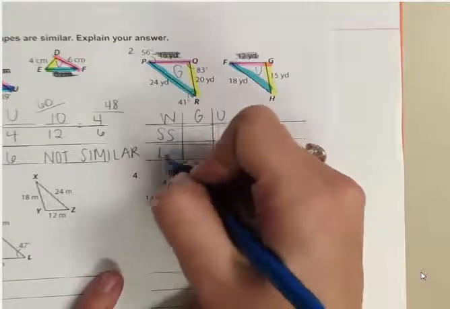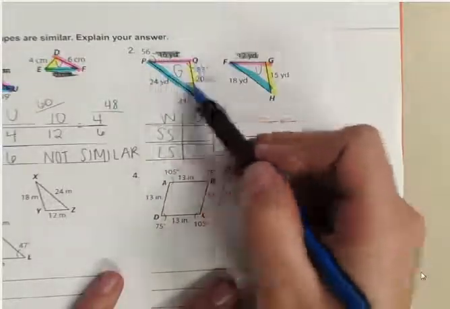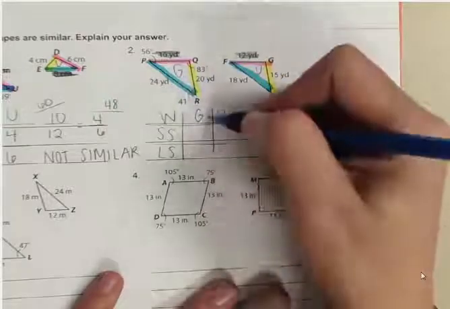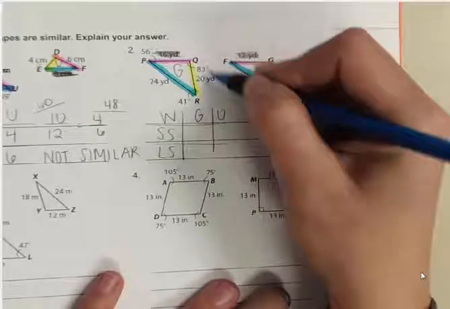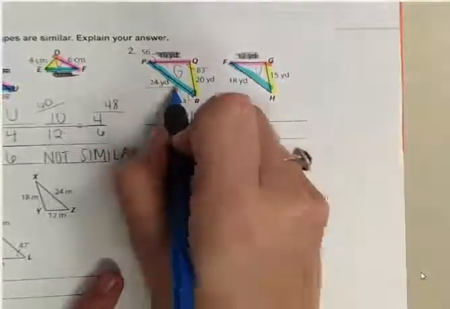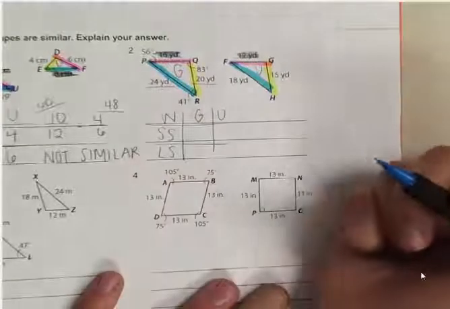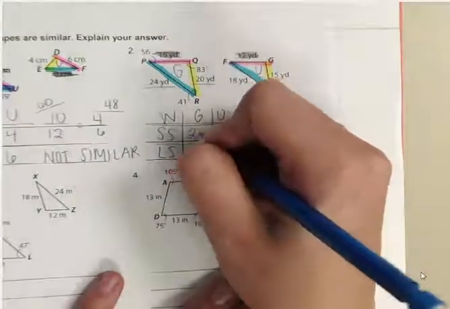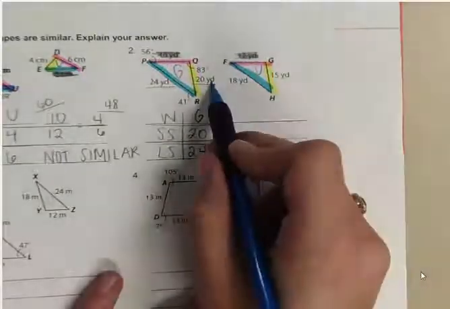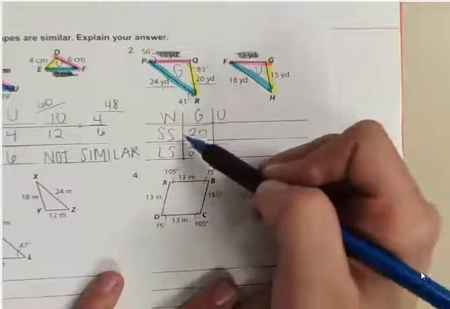Now I've already labeled this triangle as my given triangle, so I know I'm going to fill in this information here with the information here. I have 24 and I have 20. Between these two, think in your head which one's the short one and which one's the long one, and go ahead and fill it in. You should have filled in that 20 is short and 24 is long of the given triangle. Short, 20, given. Long, 24, given.